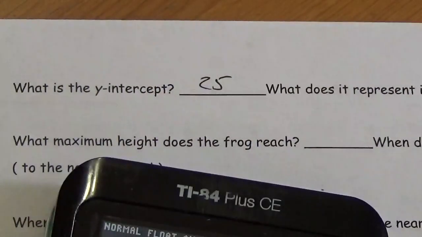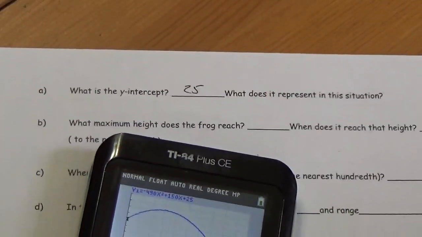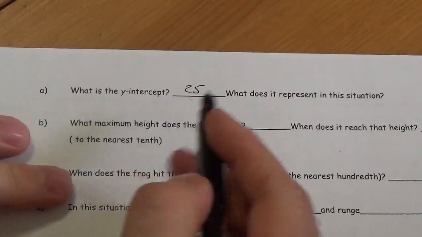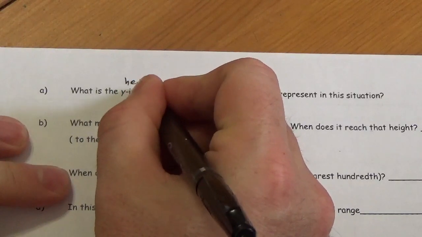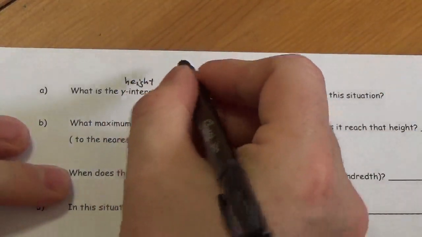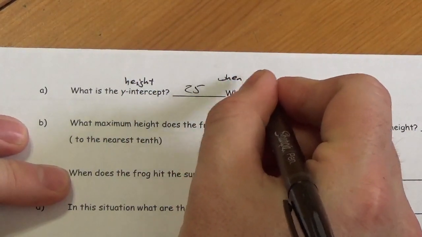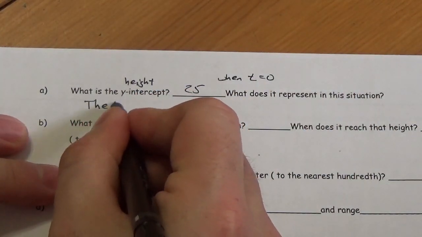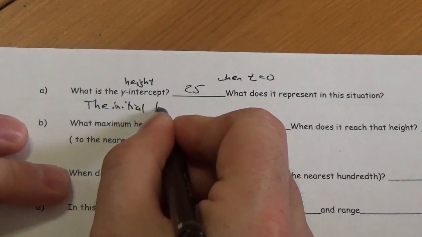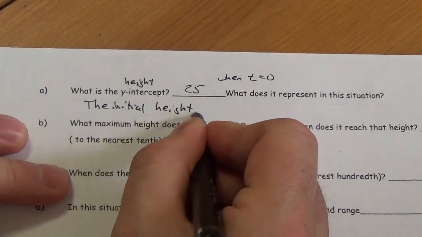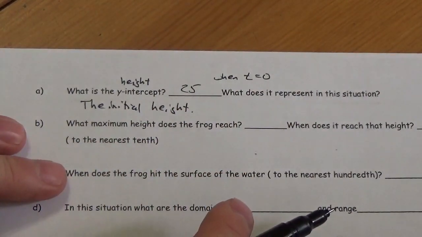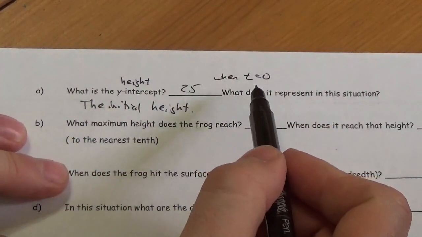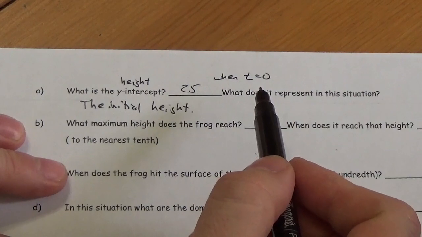Now, what does that represent? Zoom out a little bit here. Well, it's the y-coordinate, which in this case was the height, when the x-coordinate, which in this case is t, is going to be 0. So this must mean that this is the initial height. Okay? When you interpret this, it's not enough just to interpret what the y-coordinate is. You need to interpret what the corresponding x-coordinate is also telling you.